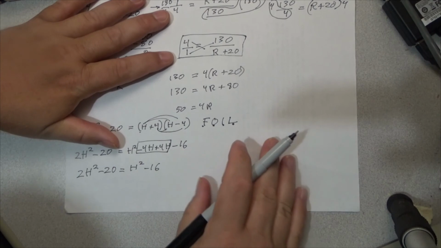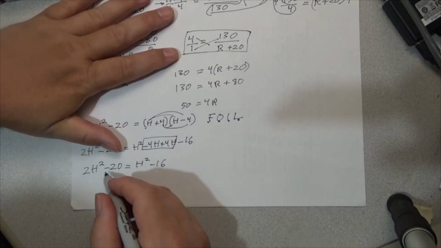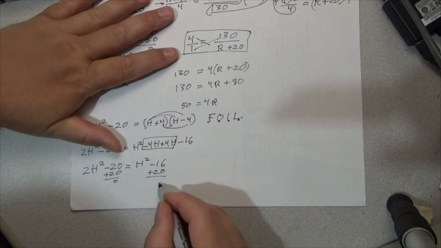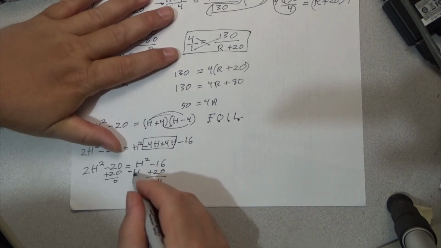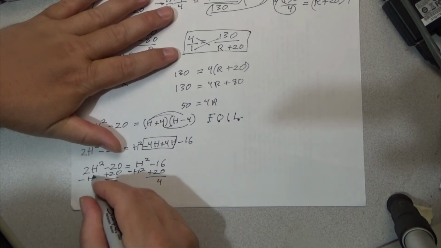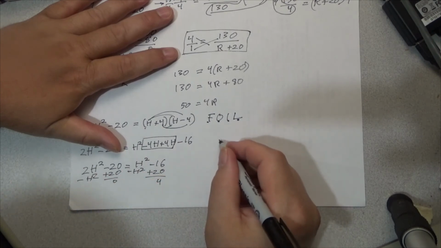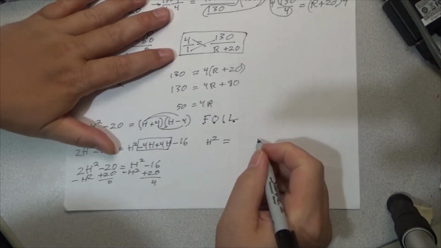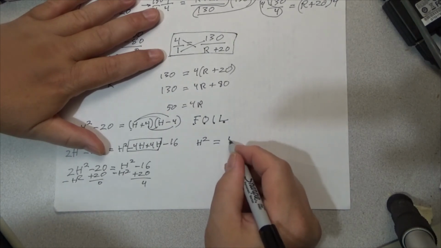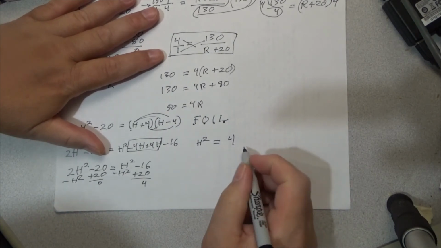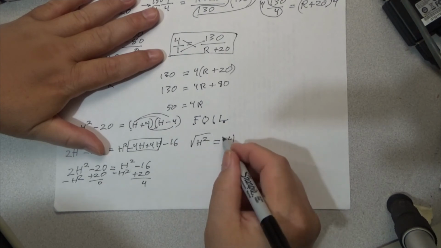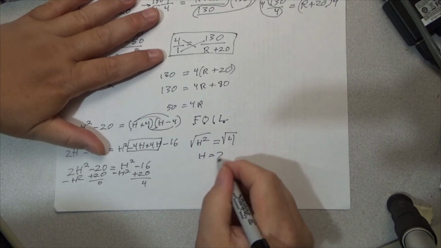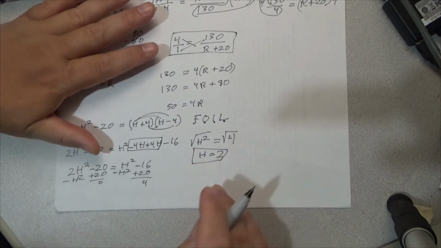Then to continue this, I personally would add 20 to both sides and subtract h squared from both sides. And what I would end up with, on the left side, is just 1h squared, and on the right side, I would have 4. And now I would take the square root of both sides, and I would get h is equal to the square root of 4, which is 2. Ta-da!